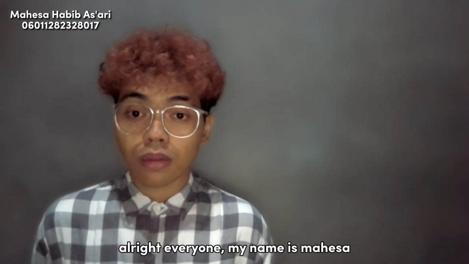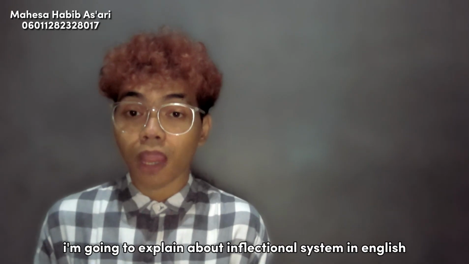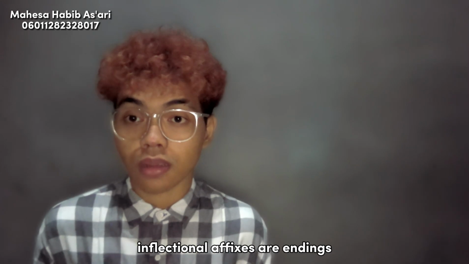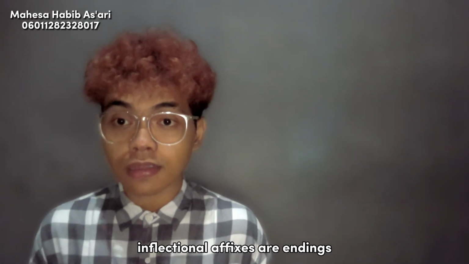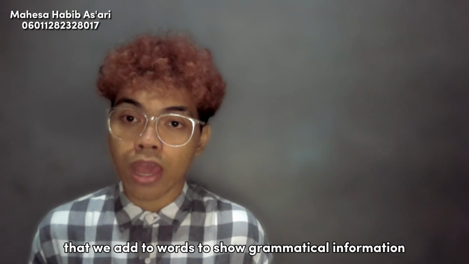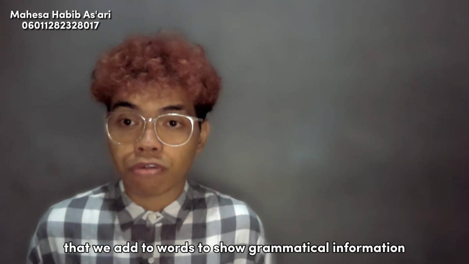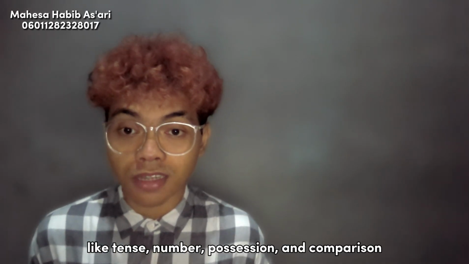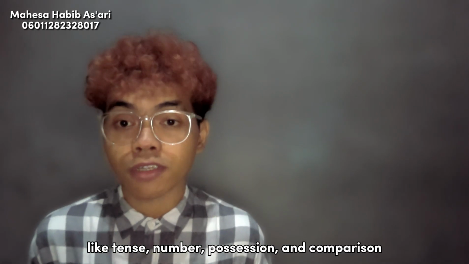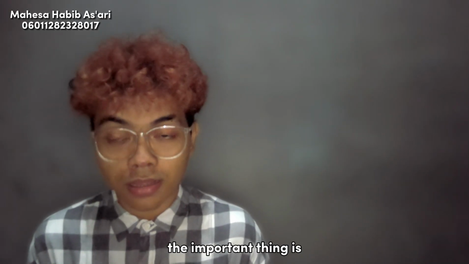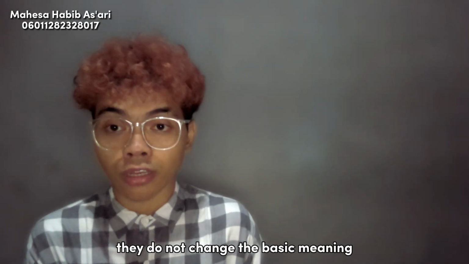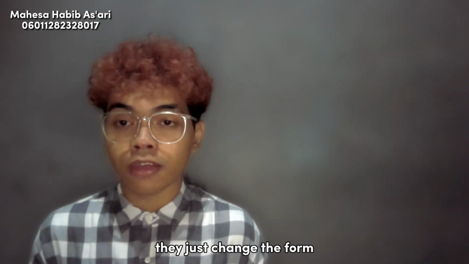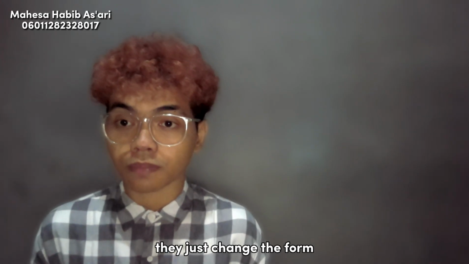Alright, everyone. My name is Maisa, and now I'm going to explain about the inflectional system in English. Inflectional affixes are endings that we add to words to show grammatical information like tense, number, possession, and comparison. The important thing is they do not change the basic meaning or the word class of a word. They just change the form.